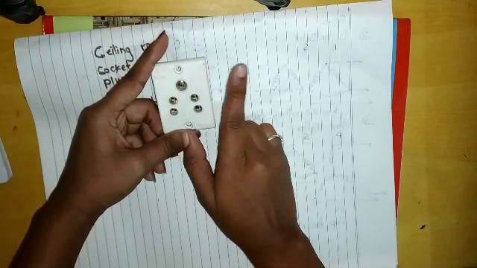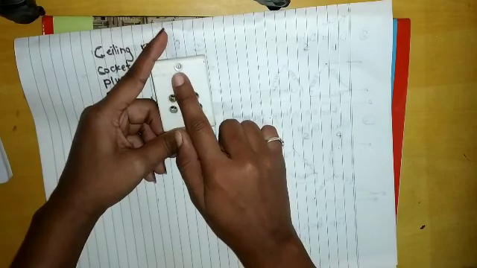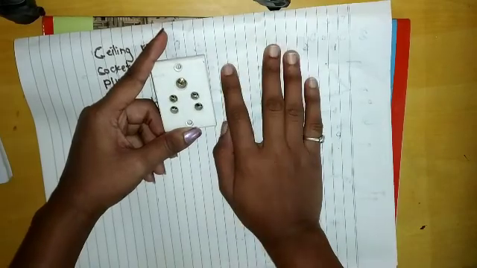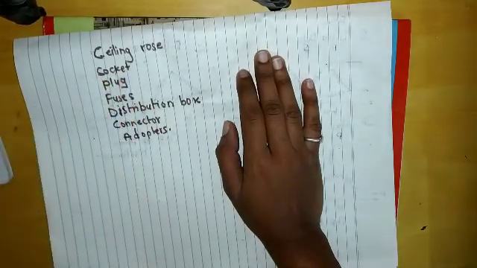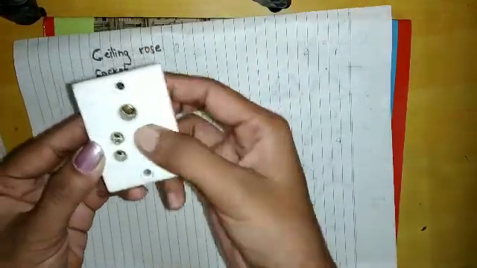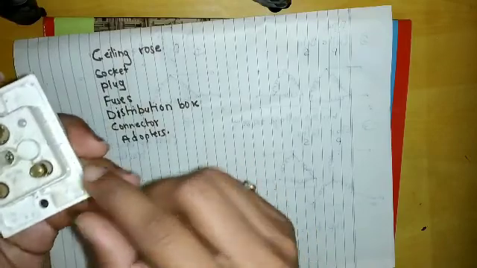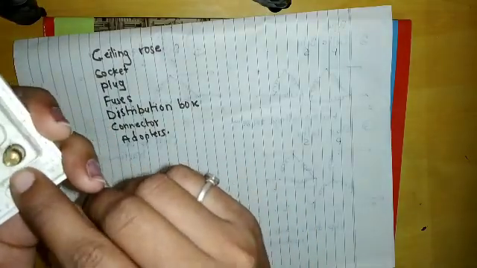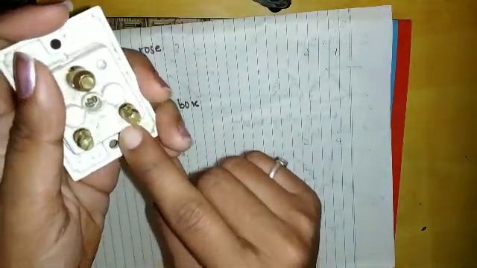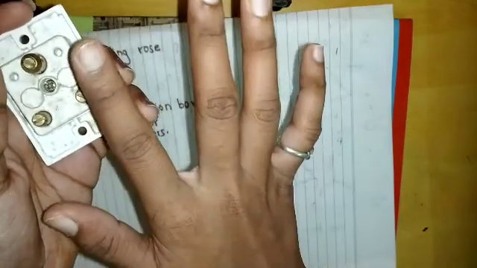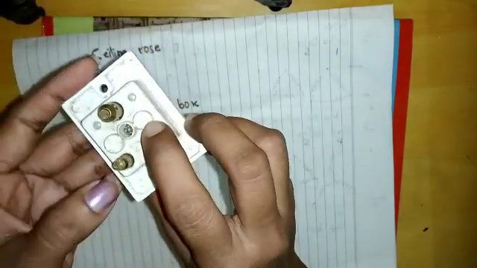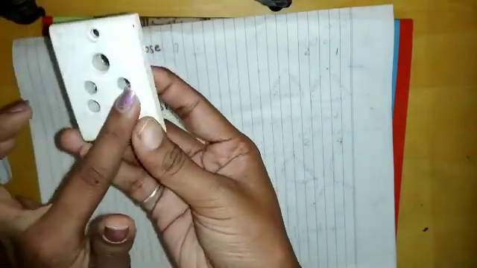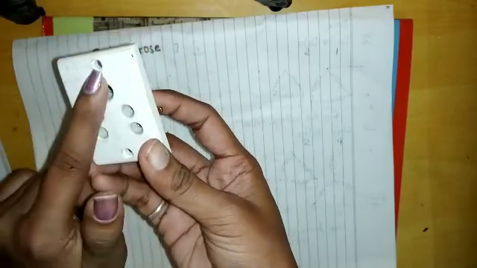We have seen in the safety measures chapter earthing, why earthing is provided and types of earthing. If you have not learned that chapter, please do watch that lecture also. You can see here they have given the terminal names behind. So this side is neutral, that means on the left side it is given neutral. This side it is given the live wire, right? And this is provided for earthing purpose.